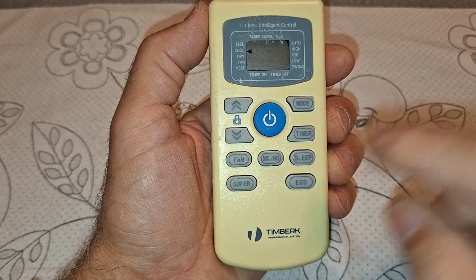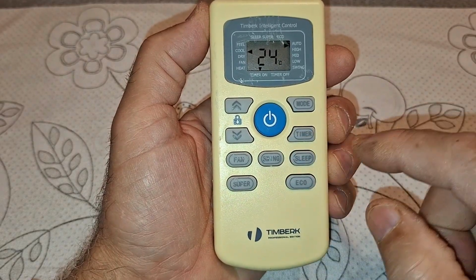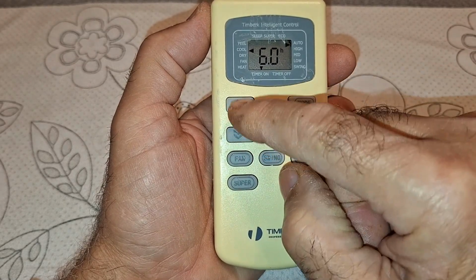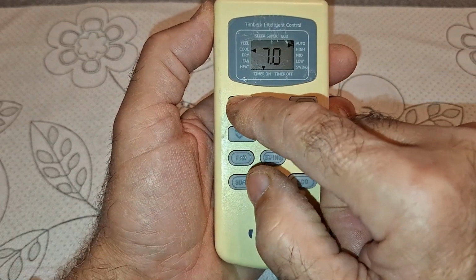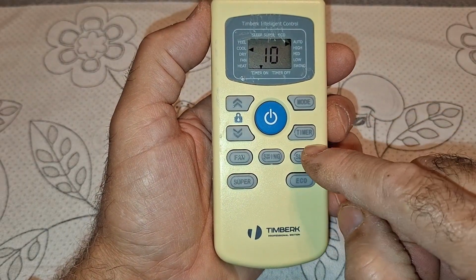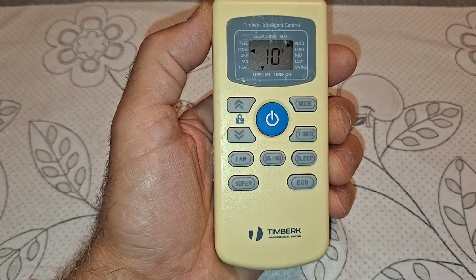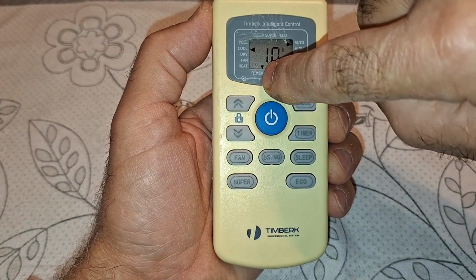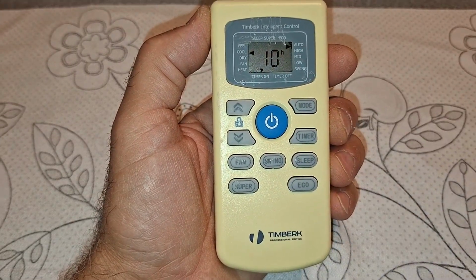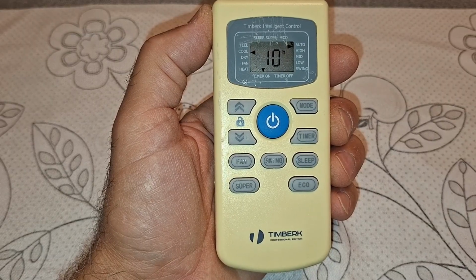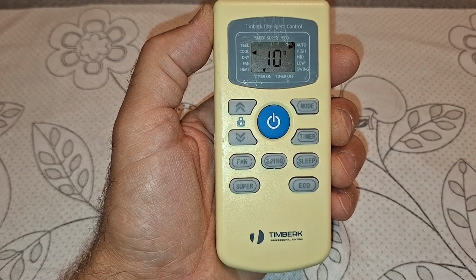when we press the timer button, using the temperature buttons, set the timer to 10 hours and press the timer button to confirm. The cursor stops in front of the word timer on. Our air conditioner will turn on after 10 hours. To exit this mode, you need to press the timer button again.